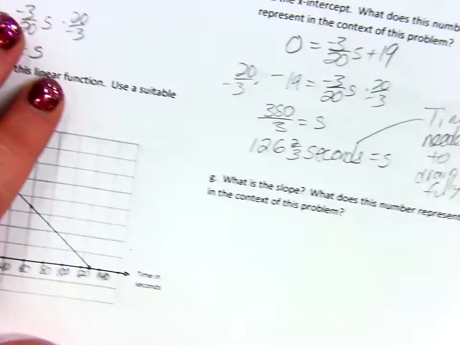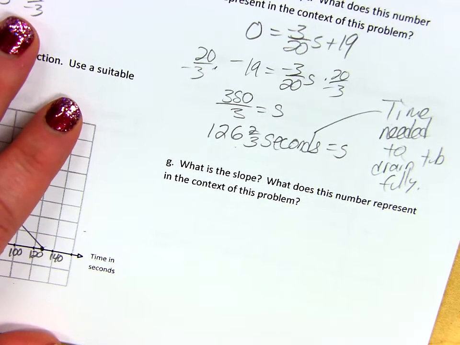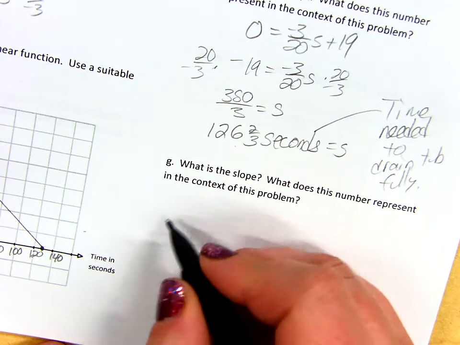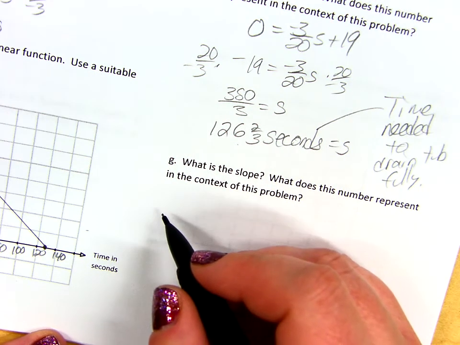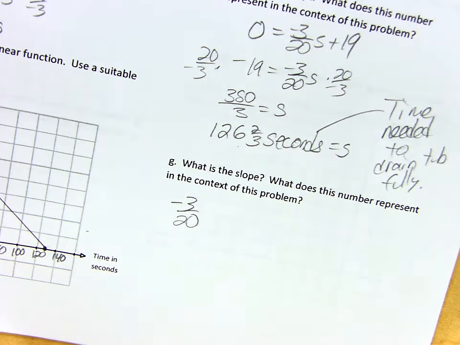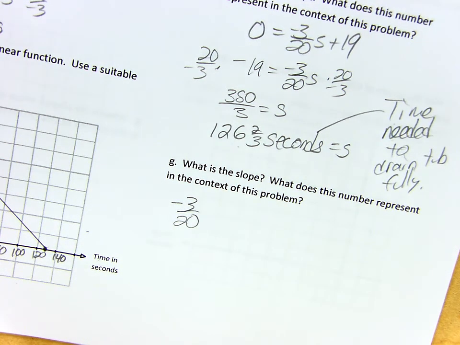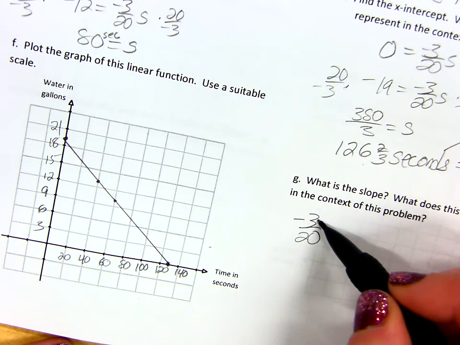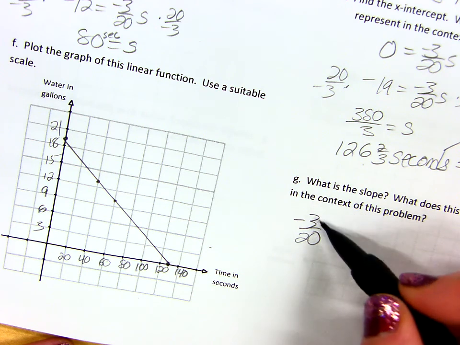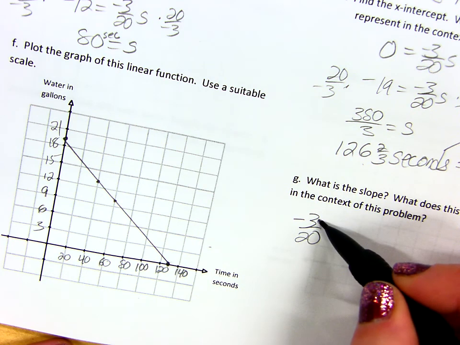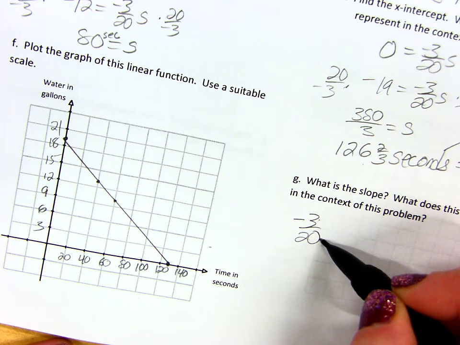And then the very last question about this problem, they want to know what is the slope and what does this represent in terms of the problem. So what's the slope? You know that from part A, right? The slope is -3/20. And what is that showing me, Bridget? The rate of the water draining. So I'm losing, how would you interpret this? I'm losing how many blanks per blank? 3 gallons every 20 seconds.